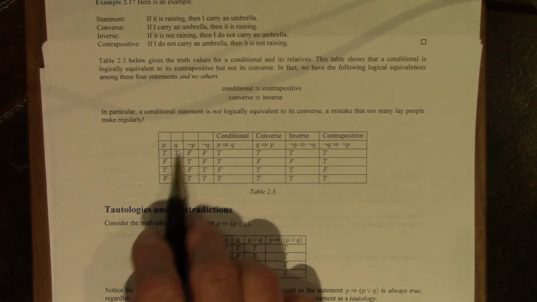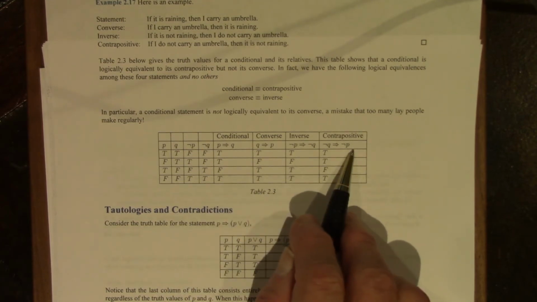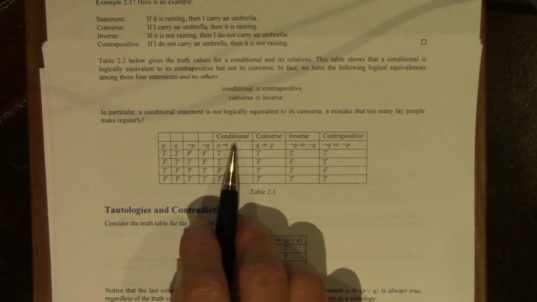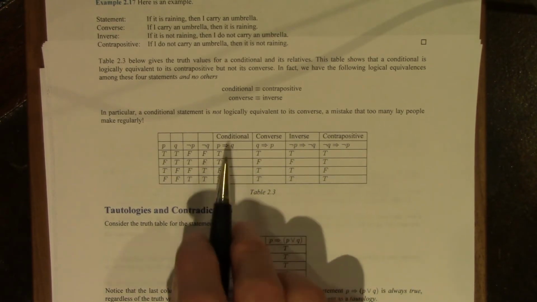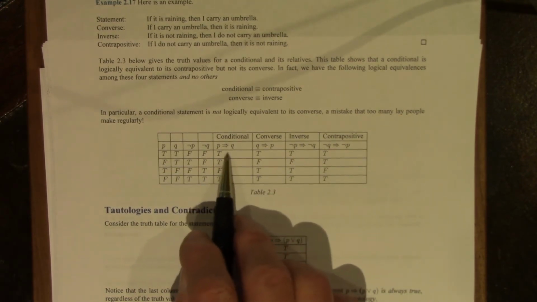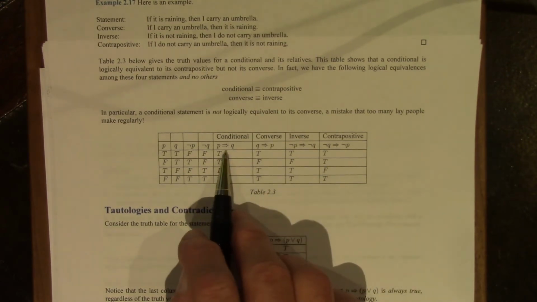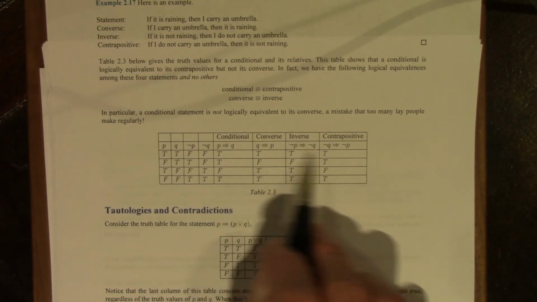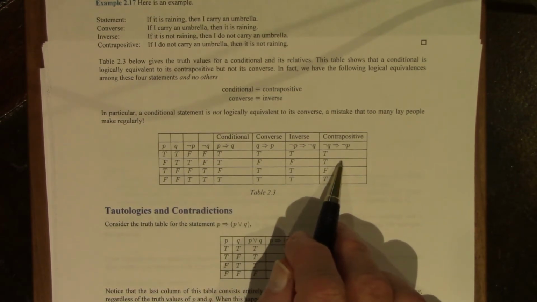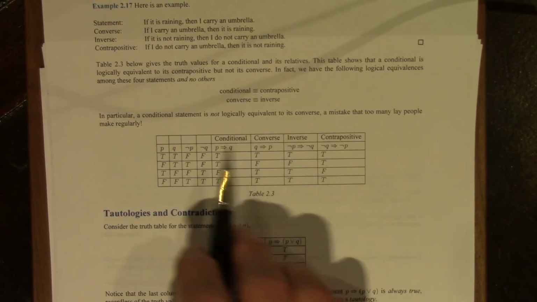P, Q, not P, not Q. Here are the four relatives of the conditional: P implies Q, Q implies P, and so on. All you have to do is look at the columns. This is the conditional and this is the contrapositive. True, true, false, true, true, true, false, true. These have the same truth value at all times, so they are logically equivalent.